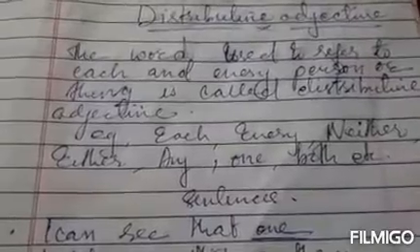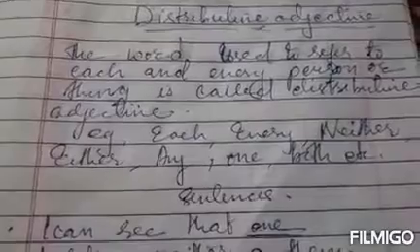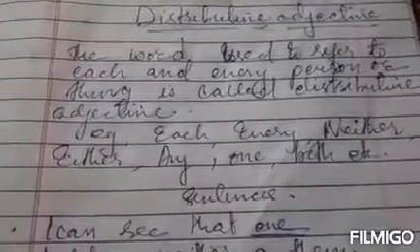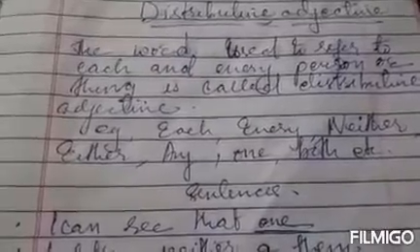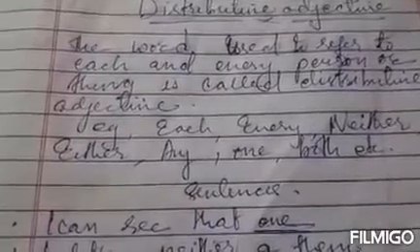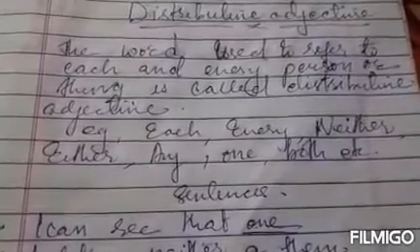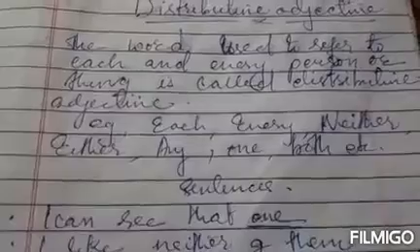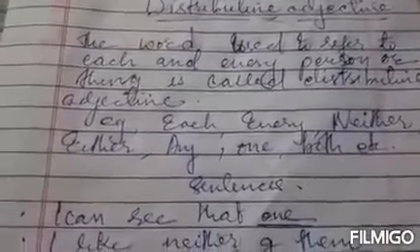Next is distributive adjectives. The words used to refer to each and every person or thing are called distributive adjectives. For example, each, every, neither, either, any, one, both, etc. are examples of distributive adjectives. Let's see with the examples here.